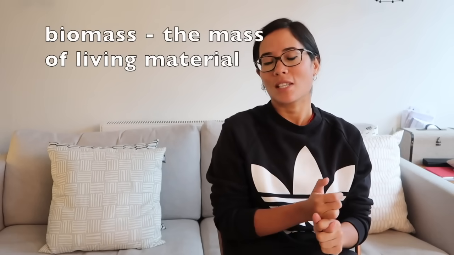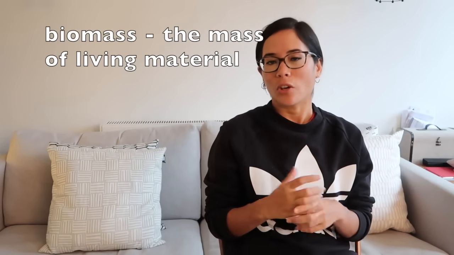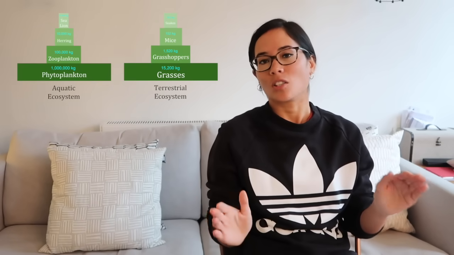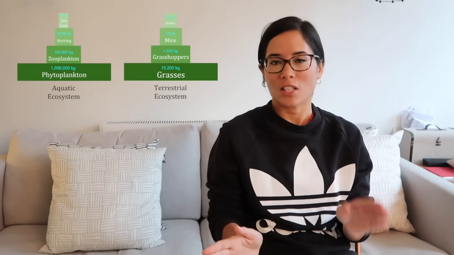But we don't like using pyramids of numbers because often they end up looking a really strange shape and not being pyramidal at all, and that can be due to the producer only being one organism, such as a tree. That will be very small in comparison to the number of sparrows living on it, which is why you end up with very funny shaped pyramids. So we use pyramids of biomass because that actually shows the mass of living material available, and therefore the oak tree, for example, will appear much larger, and therefore the pyramid will be the correct shape.